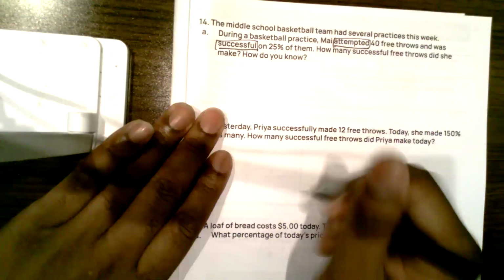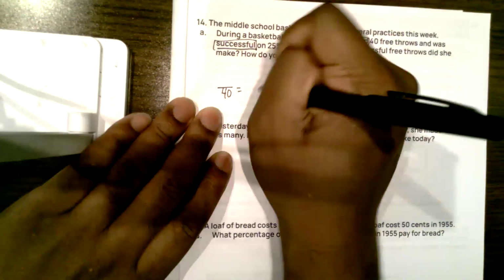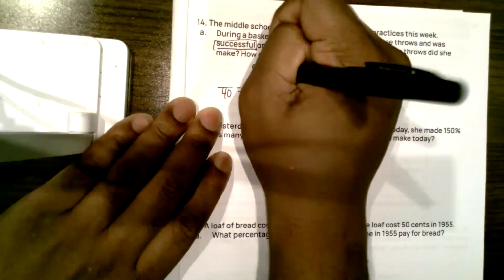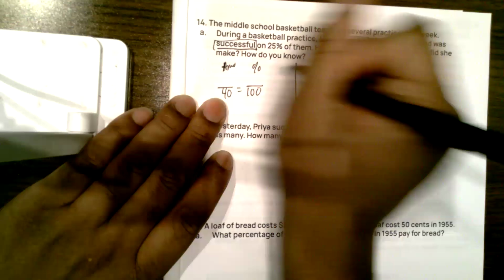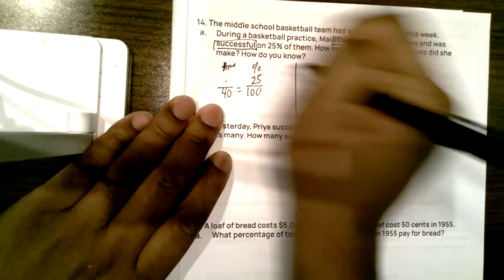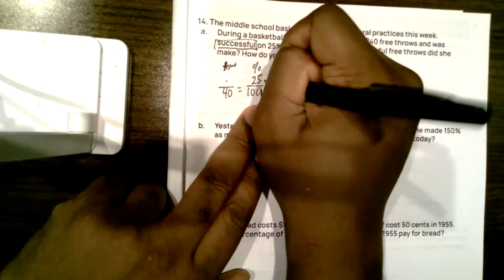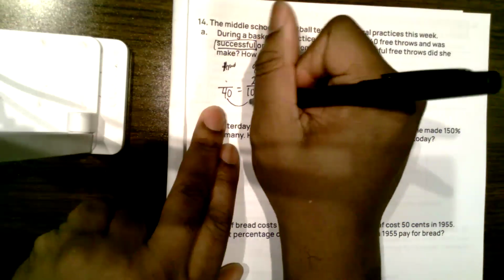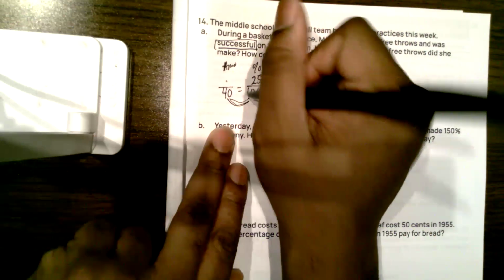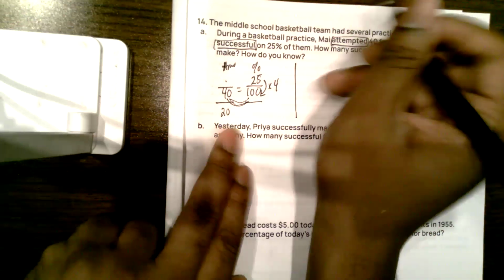So now we're trying to figure that out. We know that 40 free throws is the total because that's how many she attempted. And the total represents 100%. But she successfully made 25% of them. So I'm not going to put 25 here, I'm going to put 25 here. Since there's a multiplicative relationship between 25 and 100, I can just multiply by 4. You see, there's no multiplicative relationship between these two, which is why I would need a friendly factor of 20, right? But I'm not going to do that.